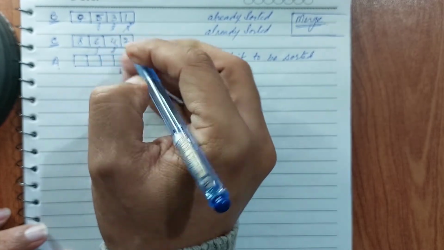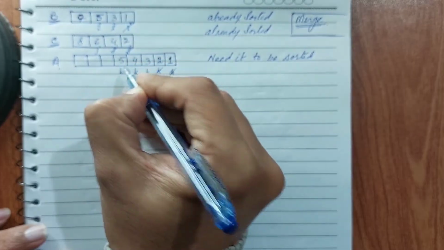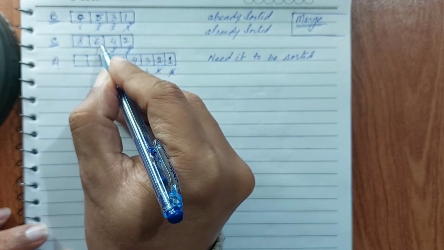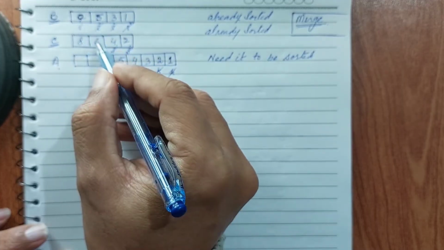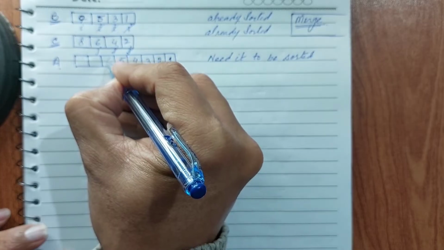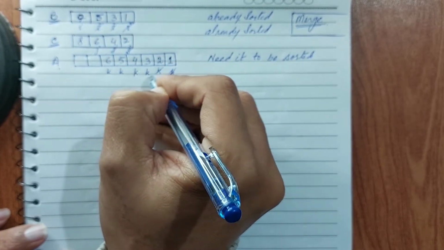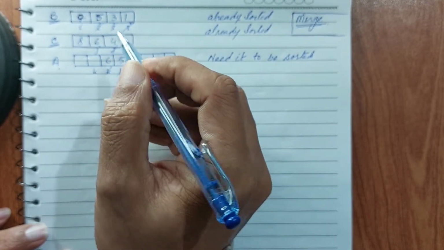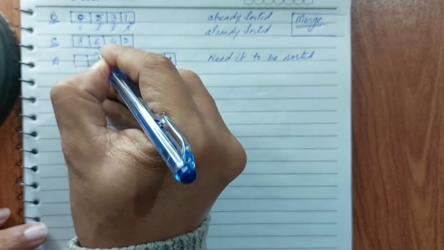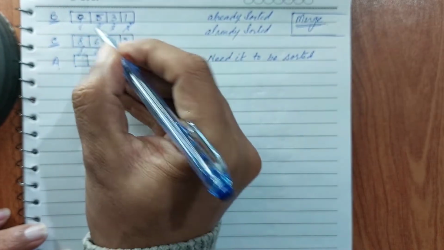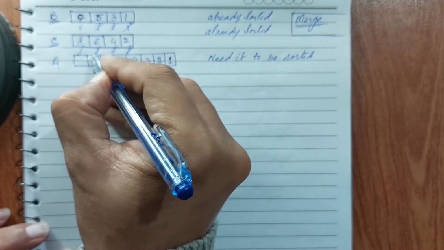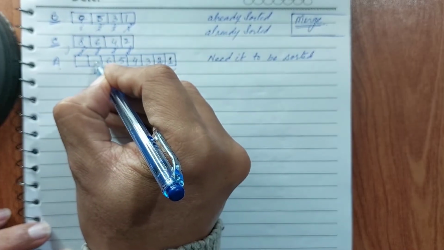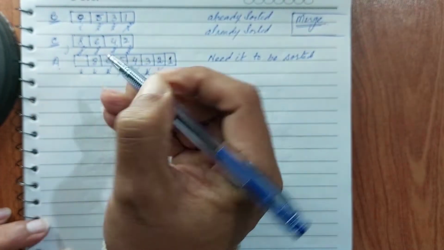Then we will compare 5 and 6. So 5 will be moved here, so i will be moved to the next location, and j stays at the same position. Then 6 will be moved to array a, and k is incremented to this location. Then j is moved to the next location. Then we'll compare 8 and 9. So 8 will be moved and j will be moved to the next location. So 8 is moved here and k is moved here.